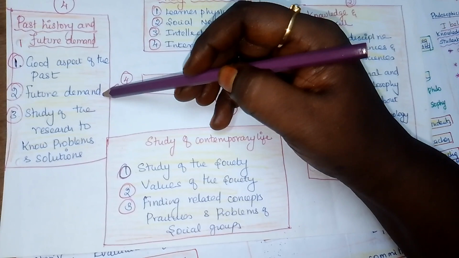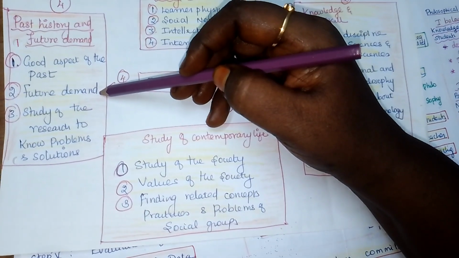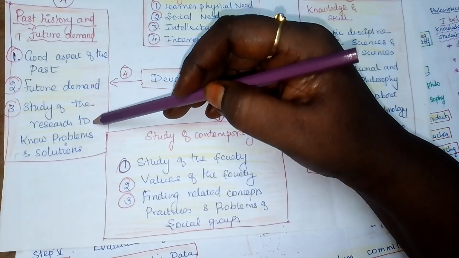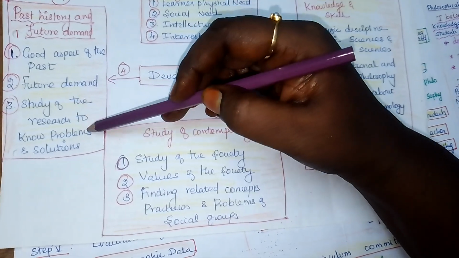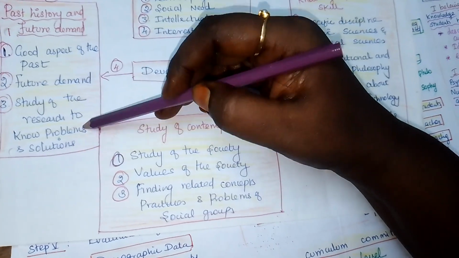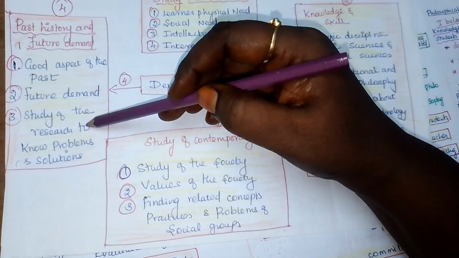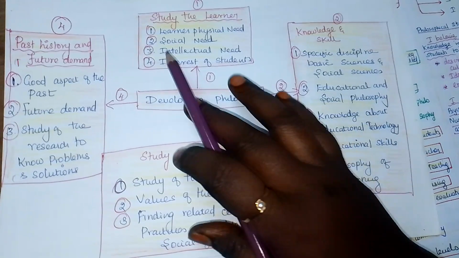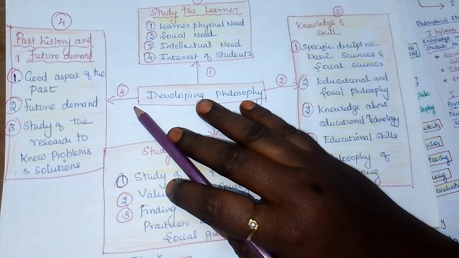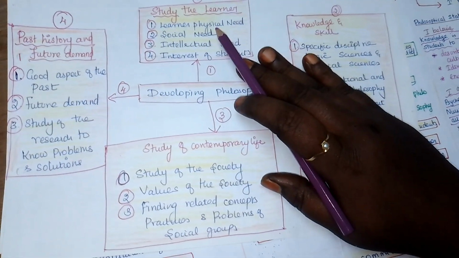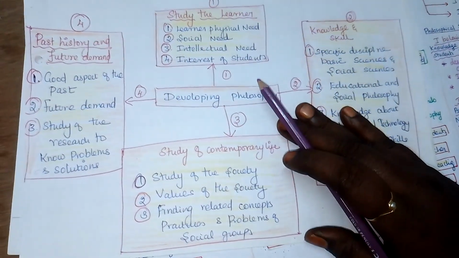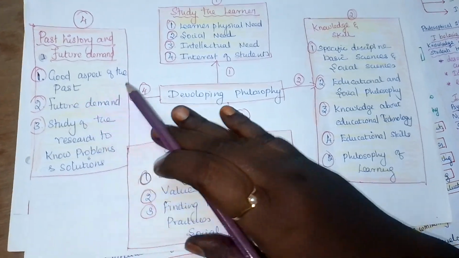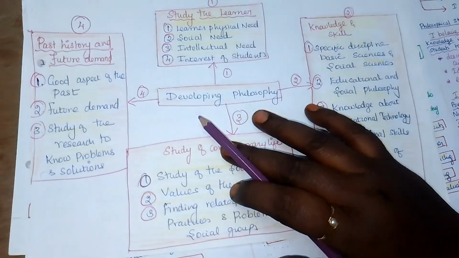What is the future demand? India is the one supplying the healthcare people throughout the world. The healthcare demand is very high after Corona. The study of the research to know the problems and find the solution for the problems. So your profession will do that. So nursing is doing that. So how do I develop the philosophy? What is the philosophy? This is the philosophical determinants, also I can say. How will I determine my philosophical statement with the help of all these things? Study contemporary life. What is my societal need? What is the learner's need? What is the past and present? So I can develop the philosophy of the course, and develop the curriculum.